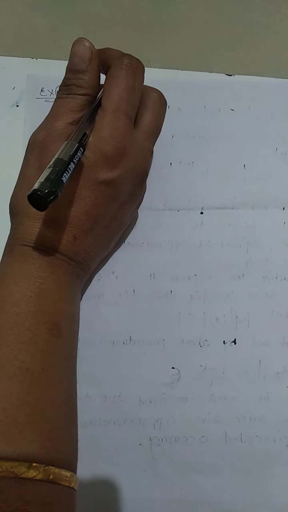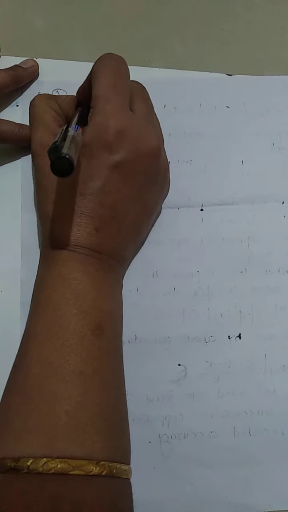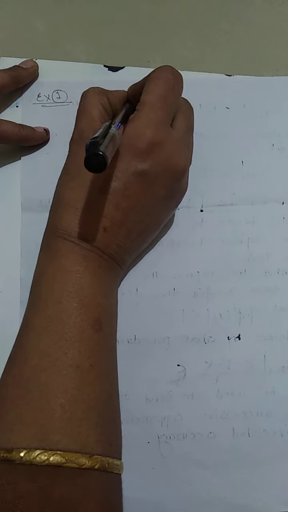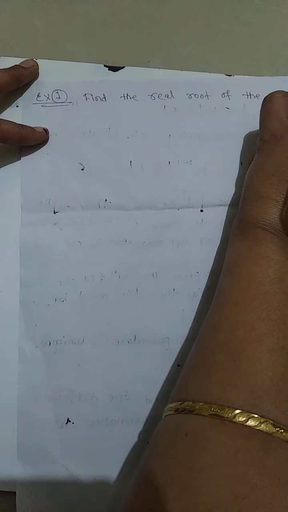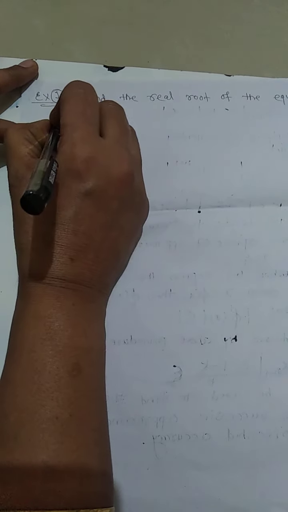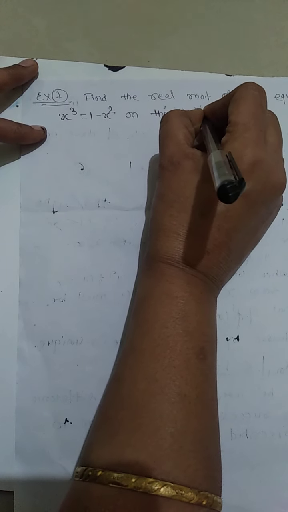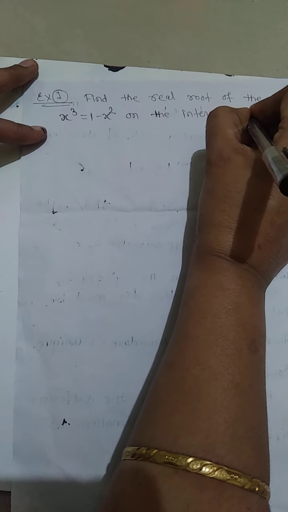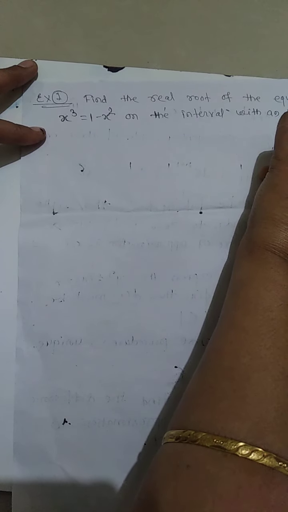Then write the problem. Example. Find the real root of the equation x cubed is equal to 1 minus x squared on the interval 0, 1.